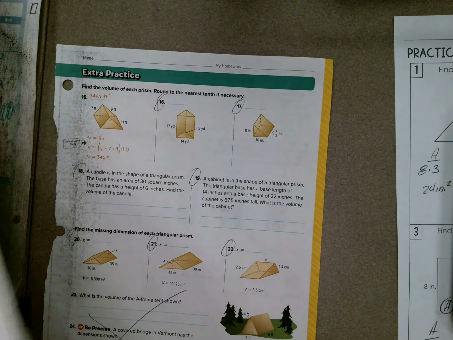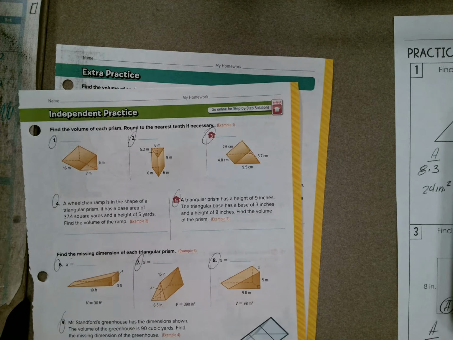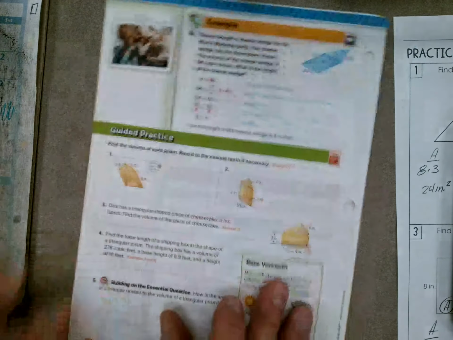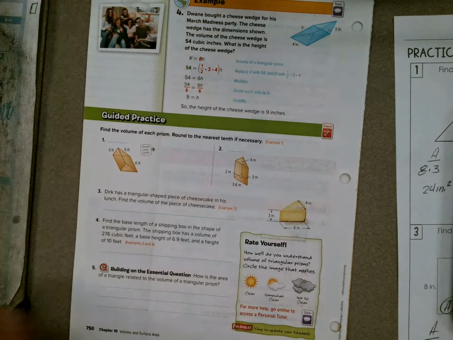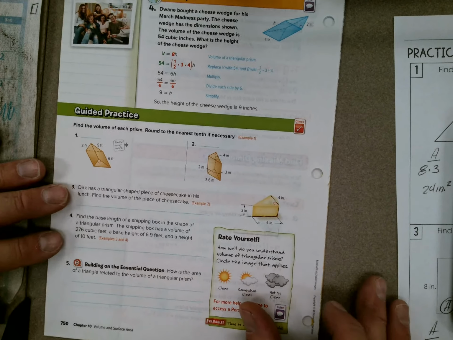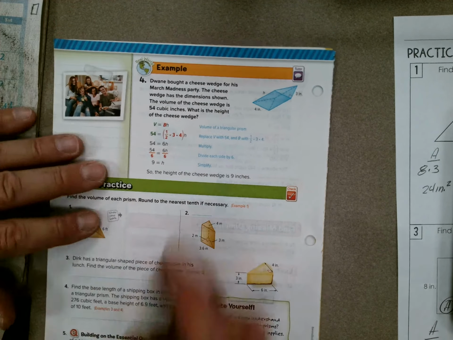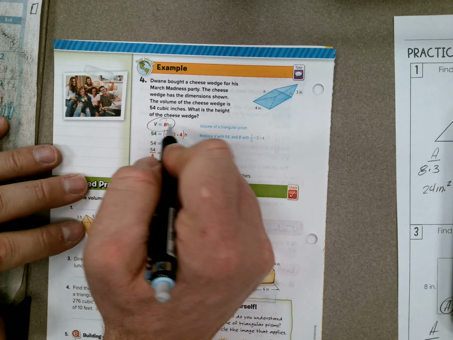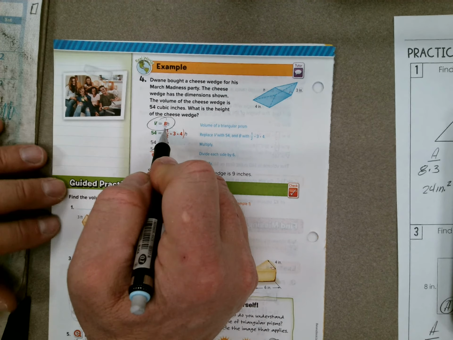And we need to talk about a formula here. It's a unique formula. Let's take a look at it right from this example. There is no formula for a triangular prism on our formula sheet from the state, but we do need to know how to do this. So the formula that we're going to use is this. See that capital B? Volume equals capital BH.